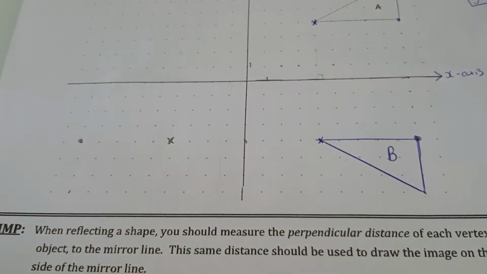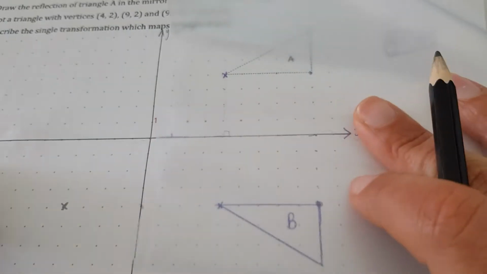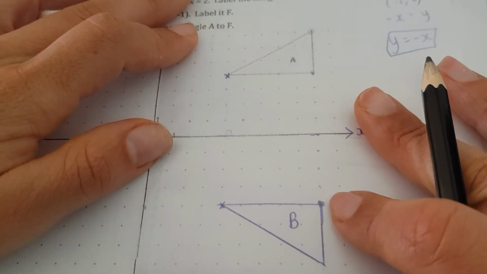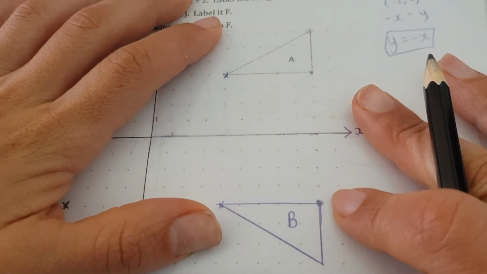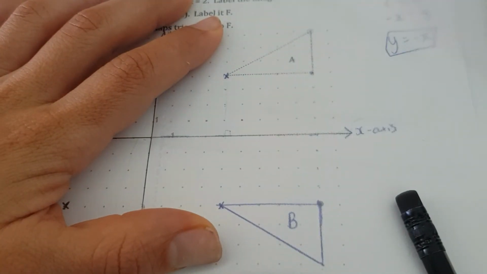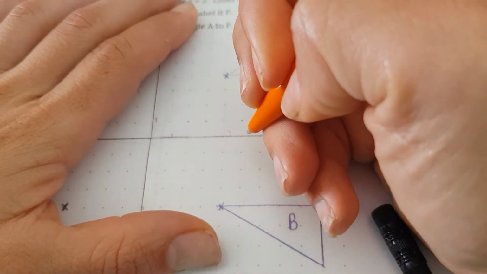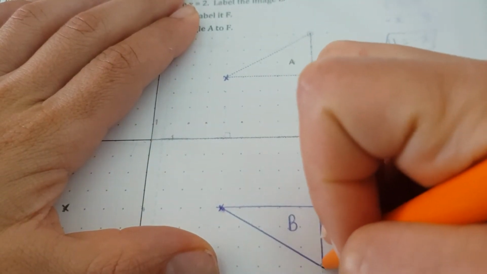Now, if you're going to use this method, you can do this. Place the edge on the axis, mark the vertices, 1, 2, and 3.